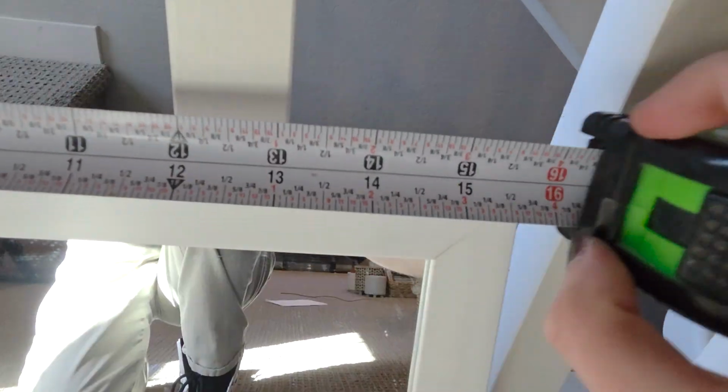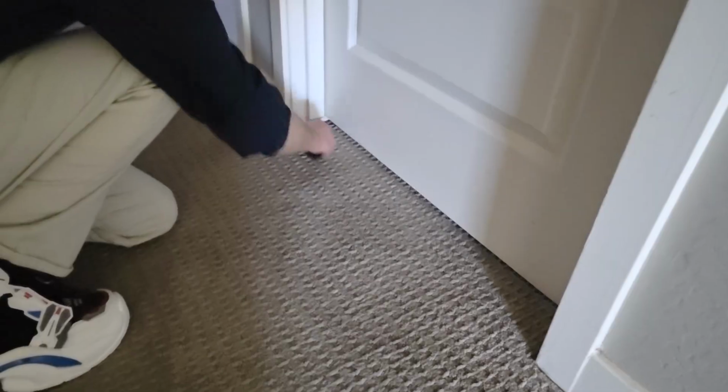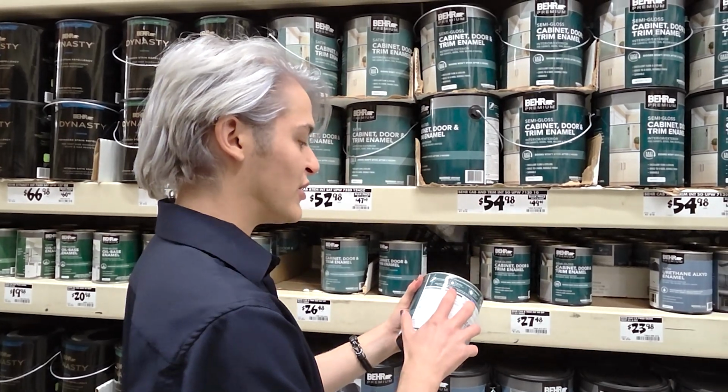Taking the length of a wall and multiplying it by its height will give you the area of that entire wall, and you can do the same thing for measuring out windows or any unique architecture and accounting for all those surfaces. This can of paint should tell you how much square footage you can expect to cover.